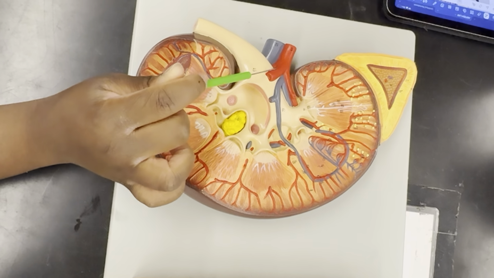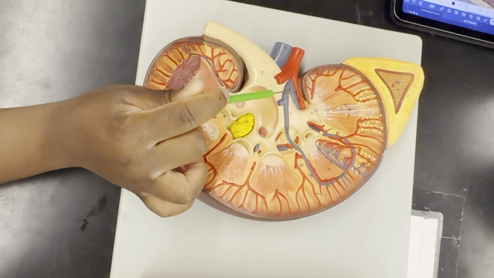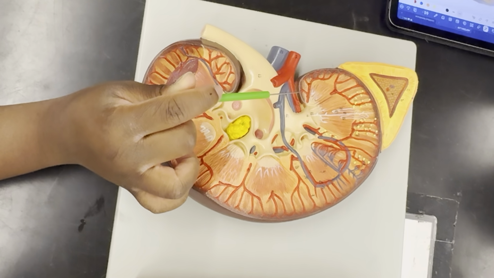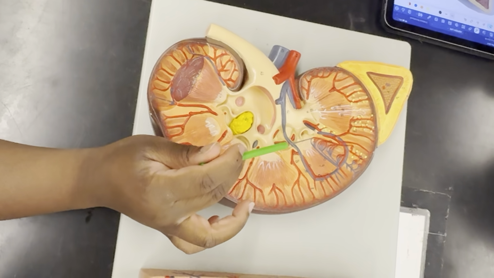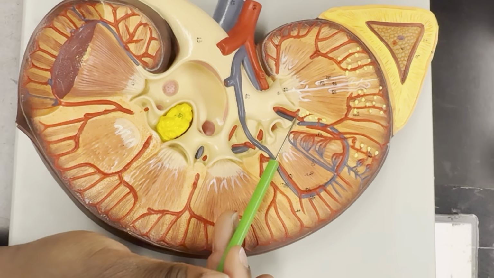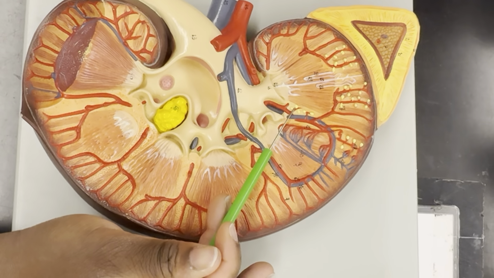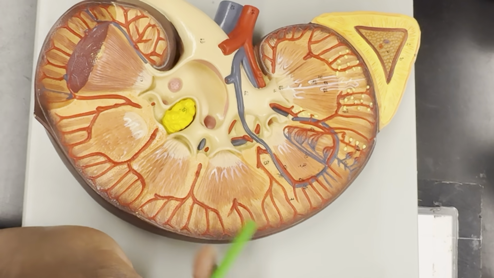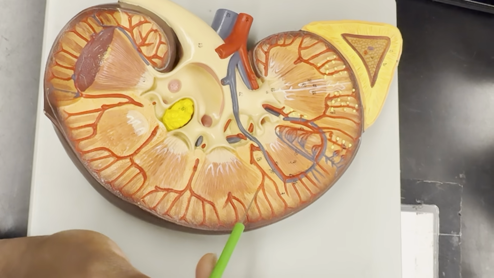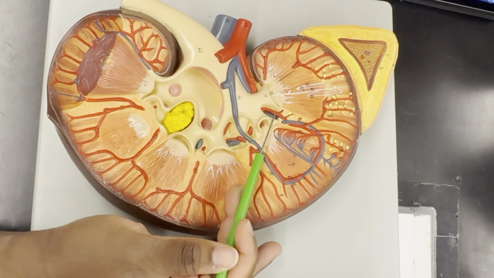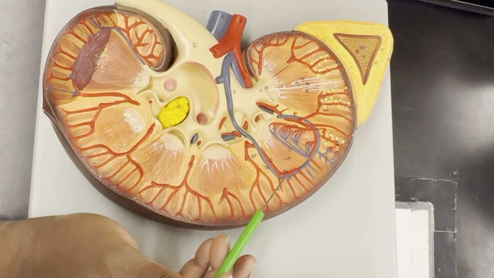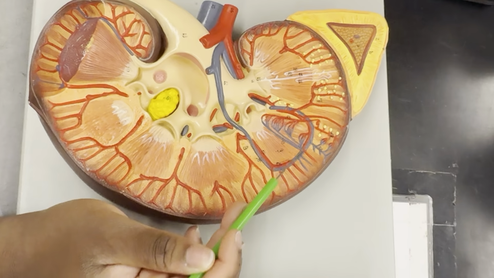If you remember arteries and veins, every time they split, they get a new name. Segmental arteries are gonna split into interlobar arteries. So interlobar, they're in the lobes. Remember, a lobe is half a column, a pyramid, and the other half a column. In between the two lobes is interlobar artery. Then interlobar arteries continue to arc over the pyramids, become arcuate arteries.